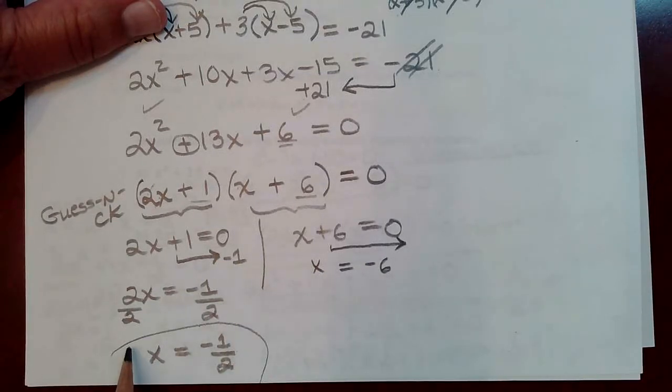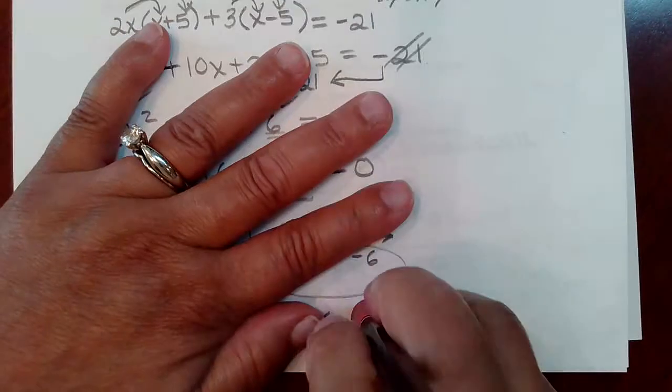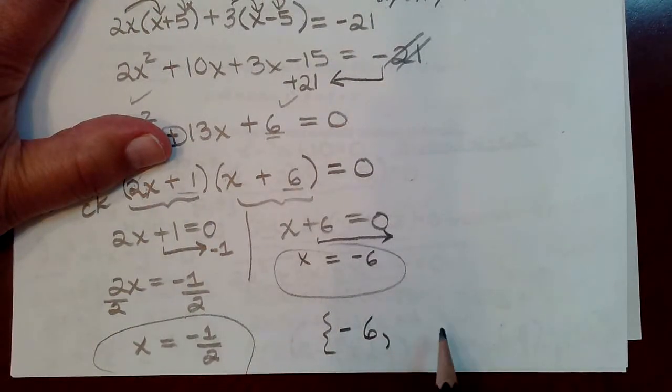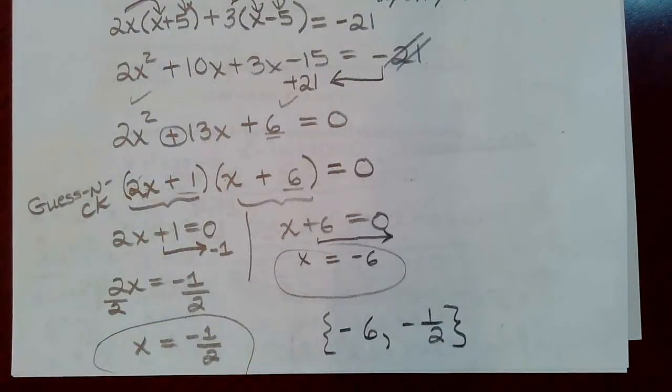So you have one answer here, one answer here. You can put it in a solution set if you like, depending on what they're asking for, or you can just list them separately, separated by commas. And those are your two solutions. That completes 4 different techniques for solving second-degree equations, which are called quadratic equations.